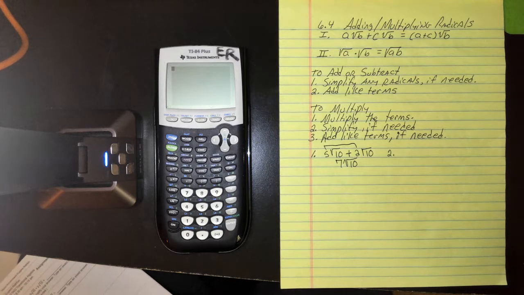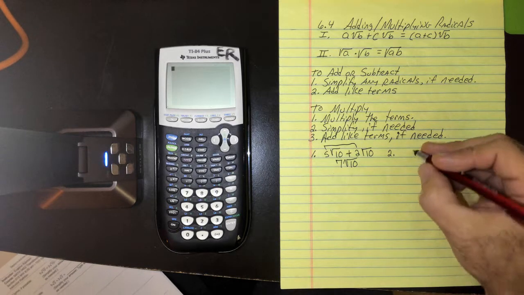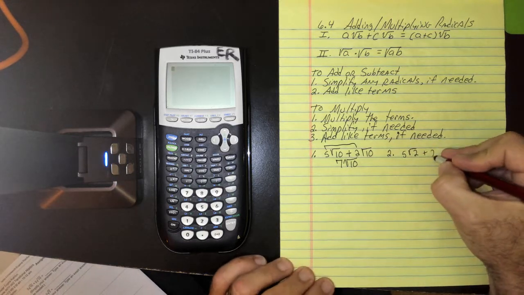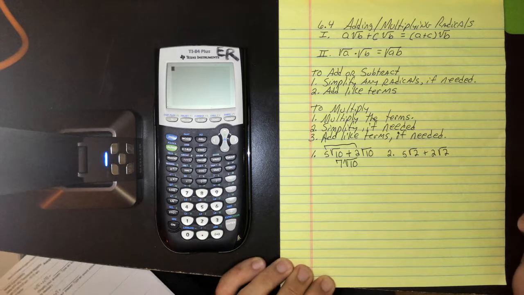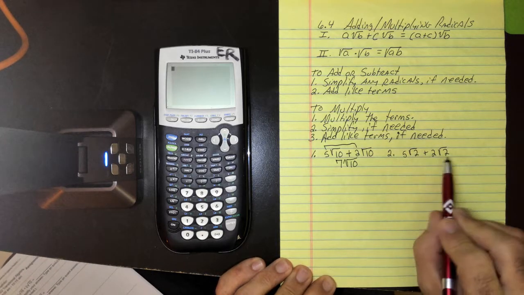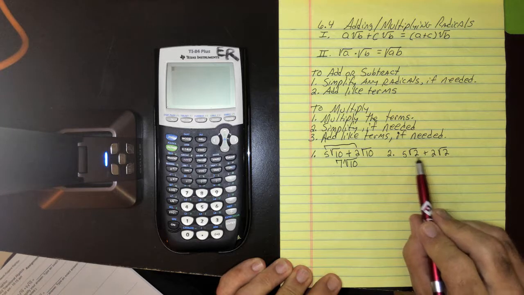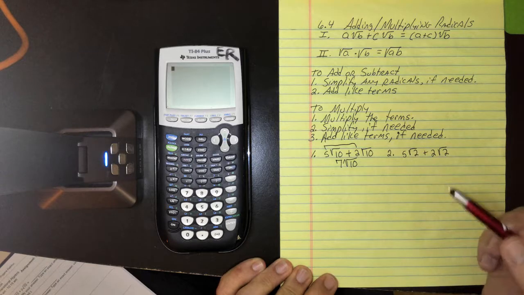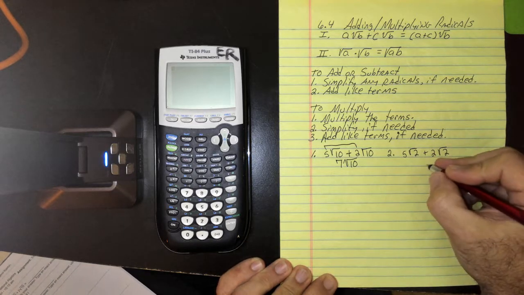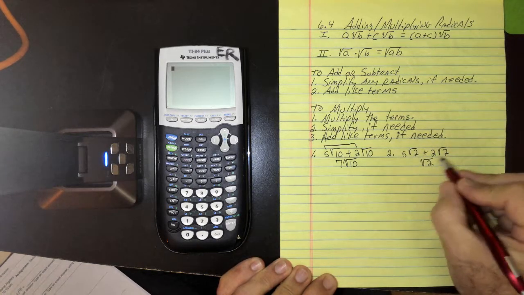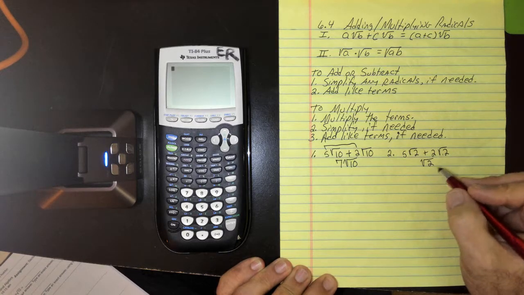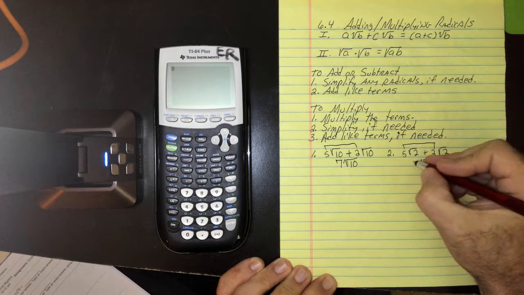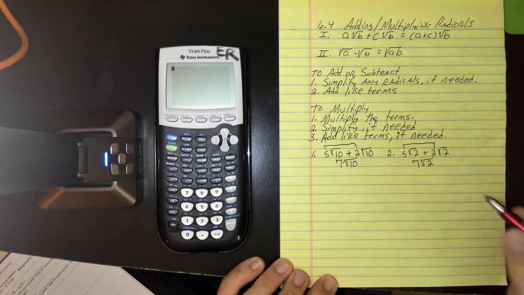Alright, y'all, number 2 is 5 square root of 2 plus 2 square root of 2. So notice, once again, the radicals match, and they cannot be simplified, because 2 is pretty much a prime number and it won't break down. So then the answer is going to be square root of 2's for the radical part. Now we need to see how many we got. So I got 5 here and 2 here. 5 plus 2 gives me 7 square root of 2's.